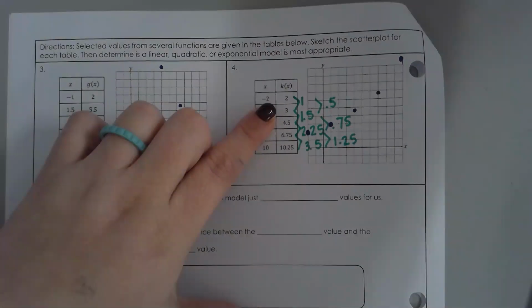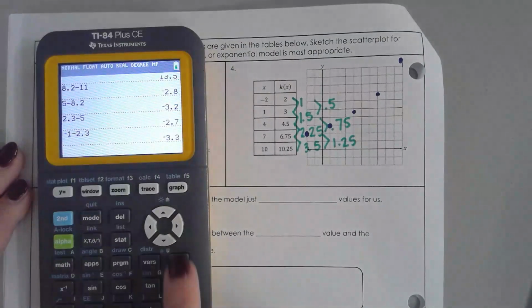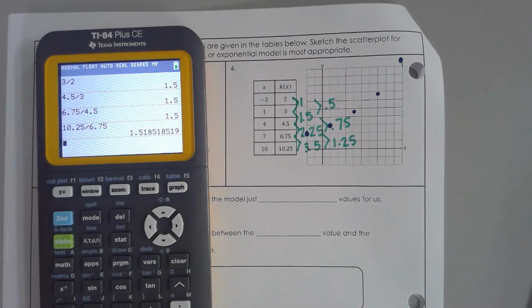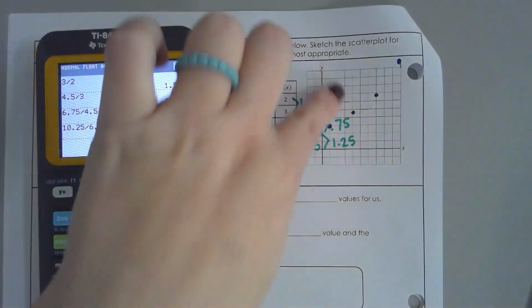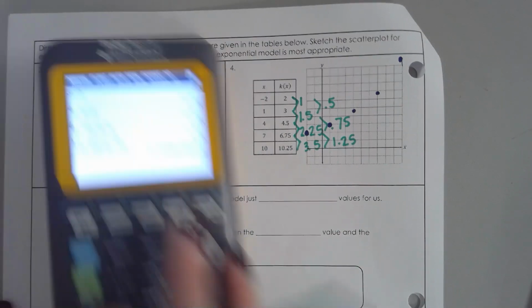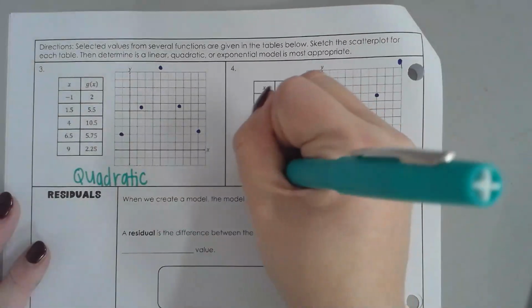But if I look at multiplying, 3 divided by 2, 4.5 divided by 3, 6.75 divided by 4.5, 10.25 divided by 6.75. That's way closer to exponential. So they're way closer to multiplying by the same thing than they are to having the same second difference. So I would go exponential.